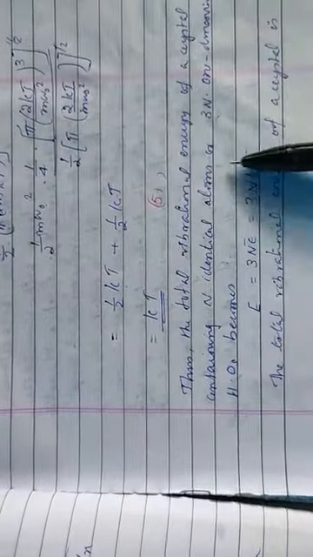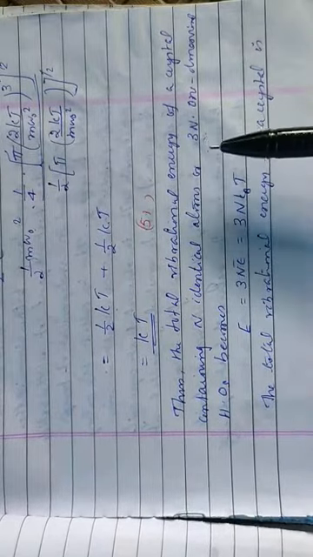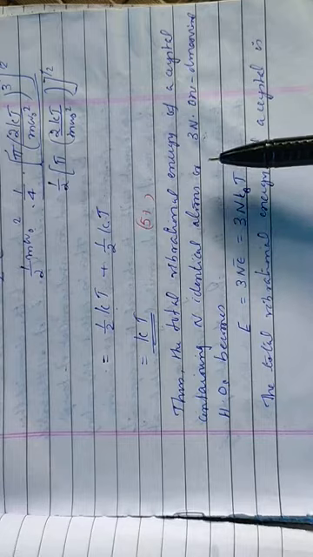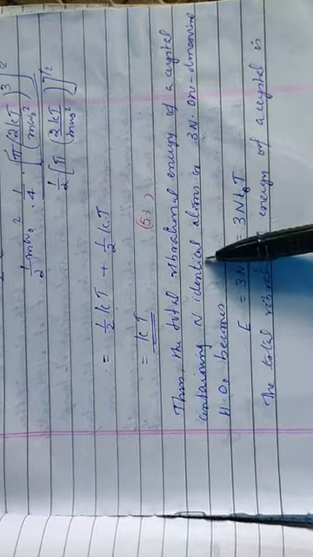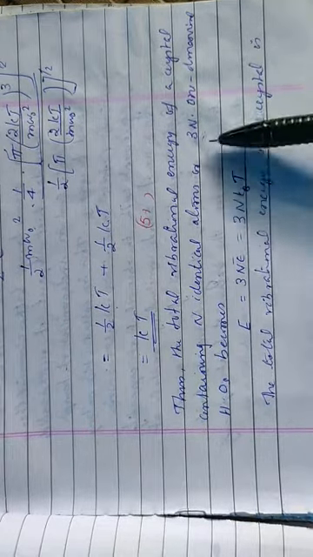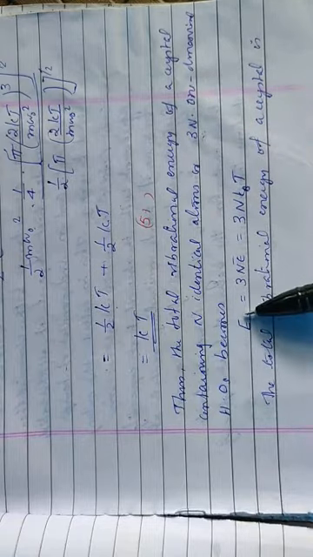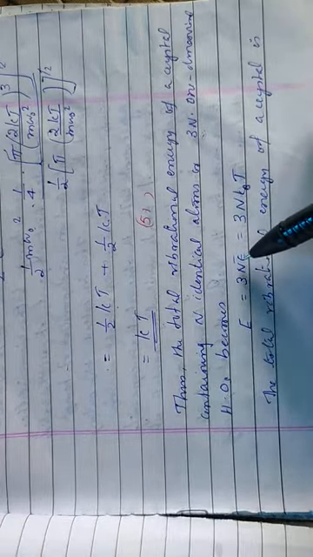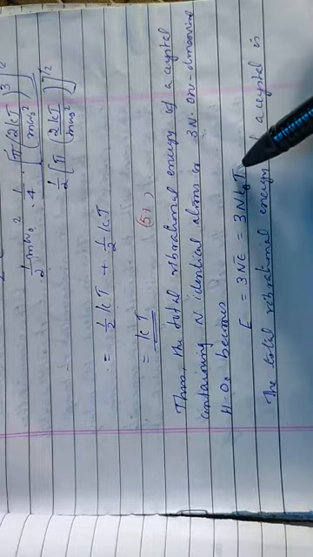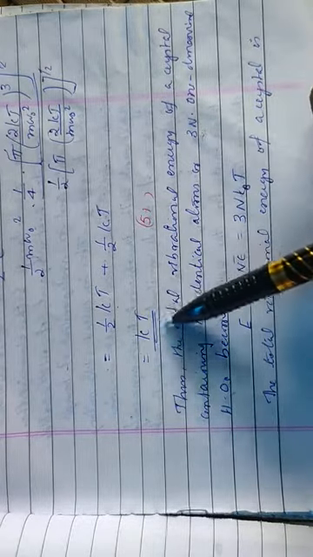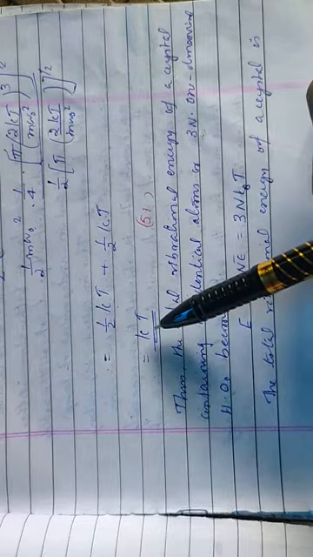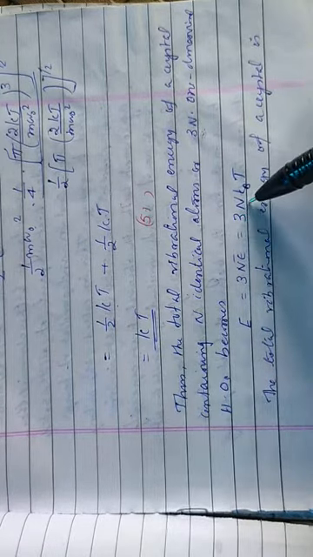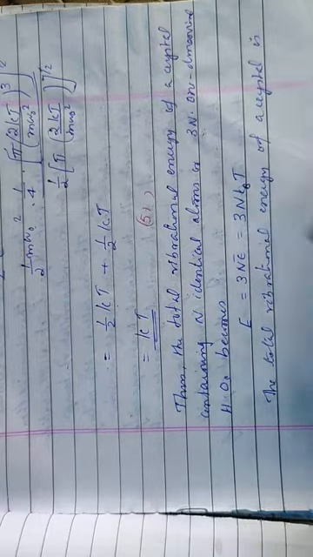Thus the total vibrational energy of a crystal containing N identical atoms, or 3N one-dimensional harmonic oscillators, becomes E equal to 3N times kT. So this is for a single oscillator, and for 3N oscillators the total energy becomes 3NkT.